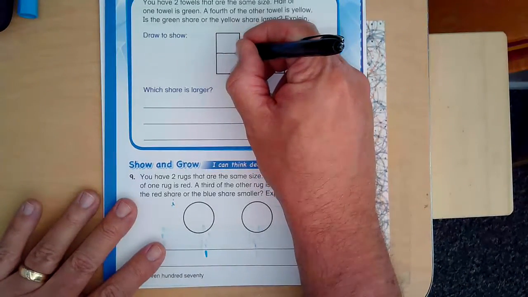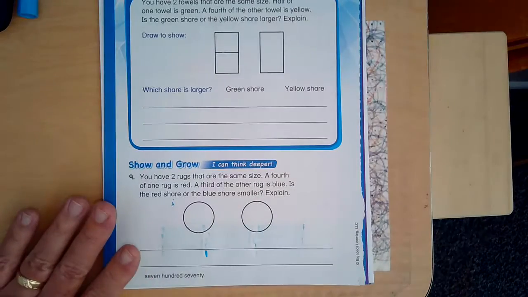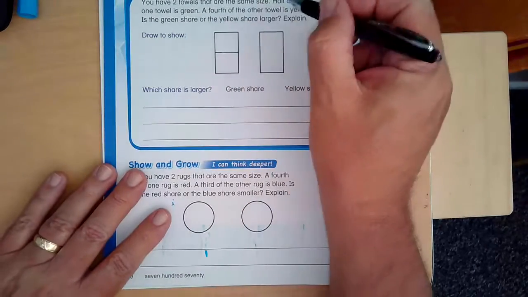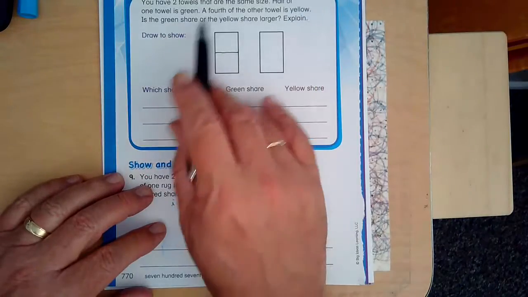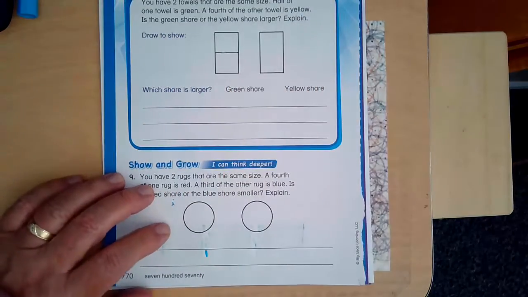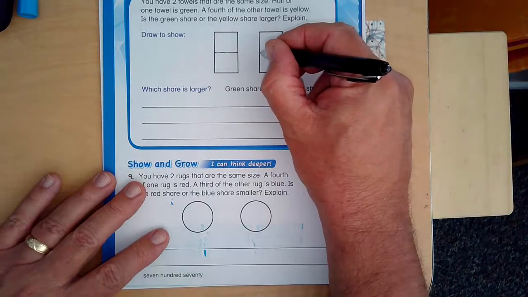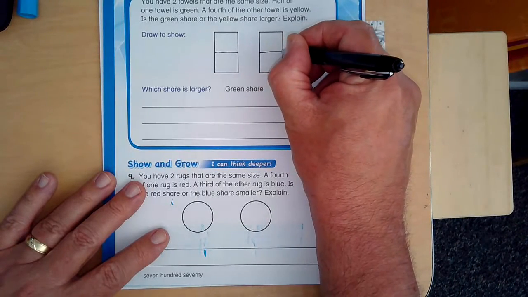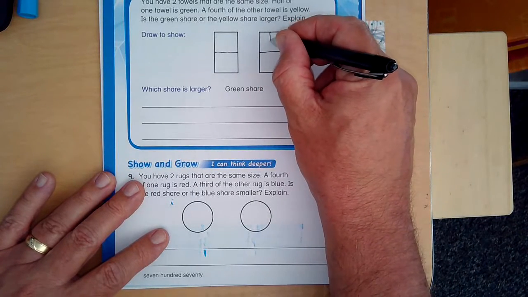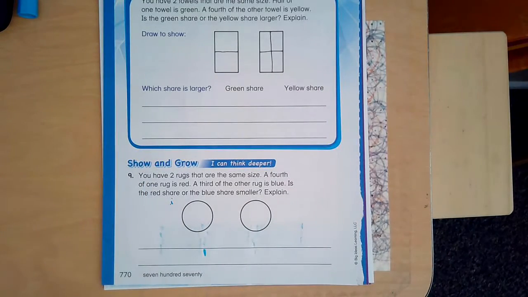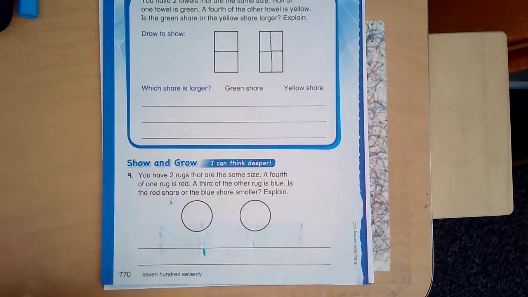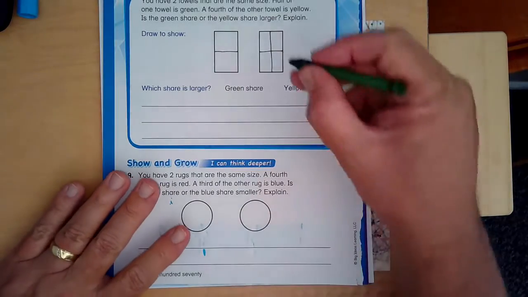So let's see, half of this towel, right? If I'm talking about halves, it's two equal shares, and a fourth of the other towel is yellow. So I'm going to do two equal shares and cut those equal shares in half. So half of the towel is green.